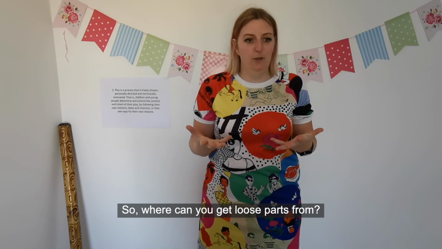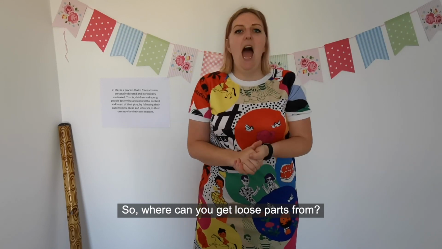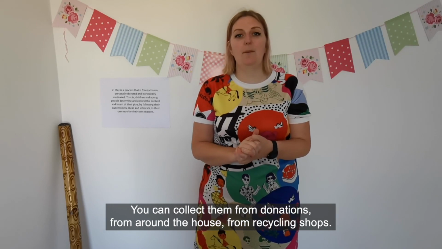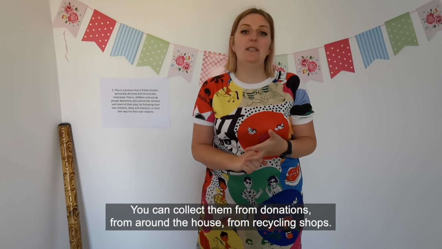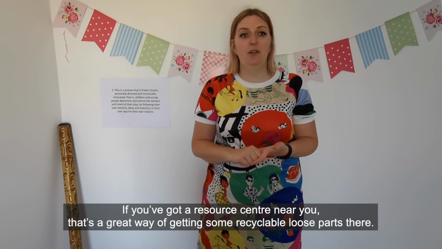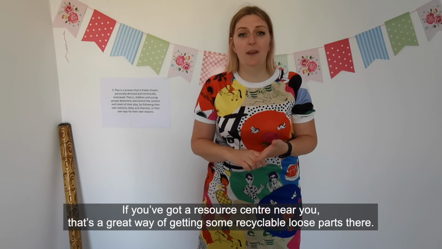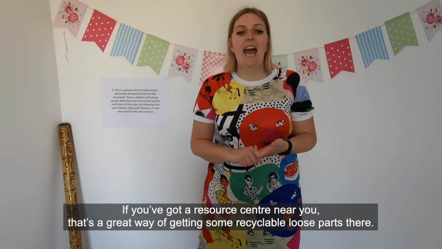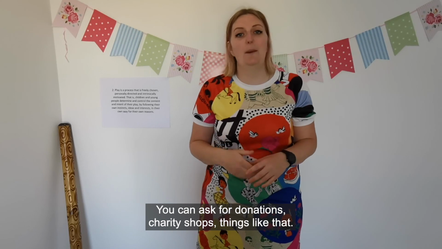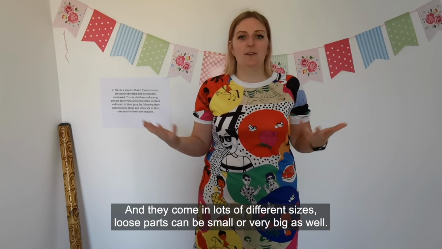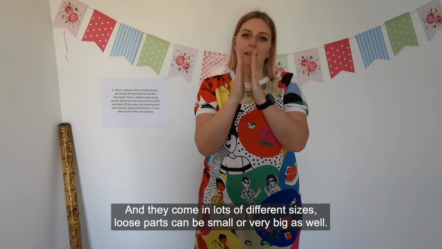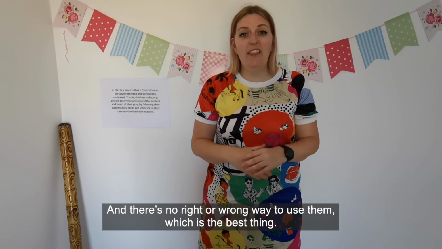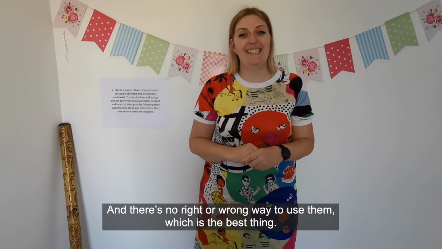So where can you get loose parts from? There's lots of different places. You don't have to spend much money on them. You can collect them from donations, from around the house, from recycling shops. If you've got a resource centre near you, that's a great way of getting some recyclable loose parts. You can ask for donations, charity shops, things like that. And they come in lots of different sizes. Loose parts can be small or very big as well, and it's great to have a variety if you can. And there's no right or wrong way to use them, which is the best thing.